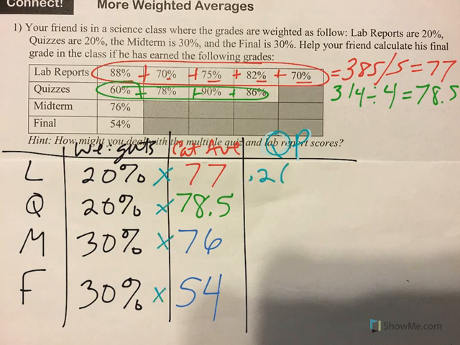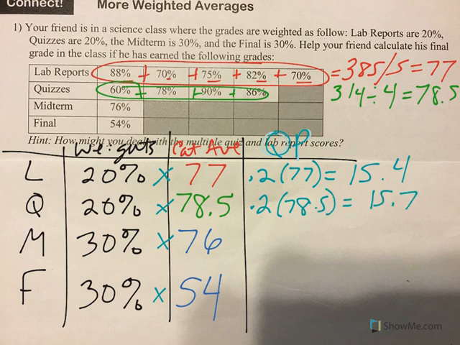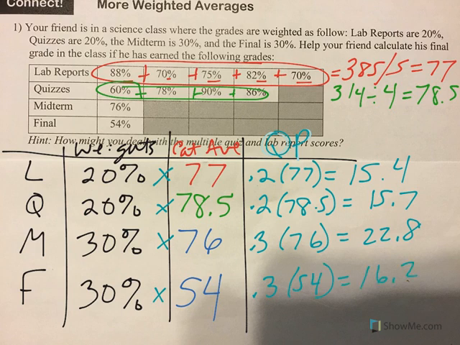So 20% is 0.2 times 77 gives me 15.4. 20%, which is 0.2 times 78.5, gives me 15.7. 0.3 times 76 gives me 22.8. And 0.3 times 54 gives me 16.2.